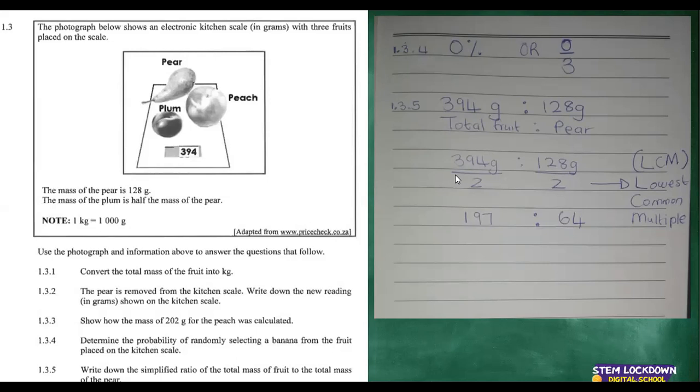Now, what did they ask us to do? We need to write down the simplified ratio. To simplify this ratio, you divide with the lowest common multiple. So either you work out the lowest common multiple on the side, or you just start with the lowest number you can find. If we divide by 1, whatever is divided by 1, you'd still get that number. 1,000 divided by 1, you get 1,000. 1,000,000 divided by 1, you get 1,000,000. So it would be useless to use the 1. So start from 2. Then 394 divided by 2, 128 divided by 2.